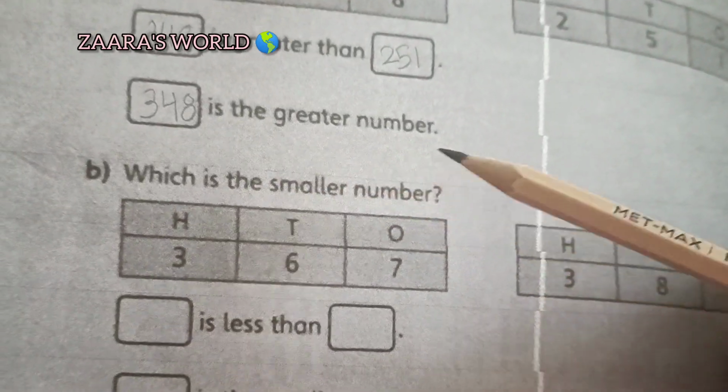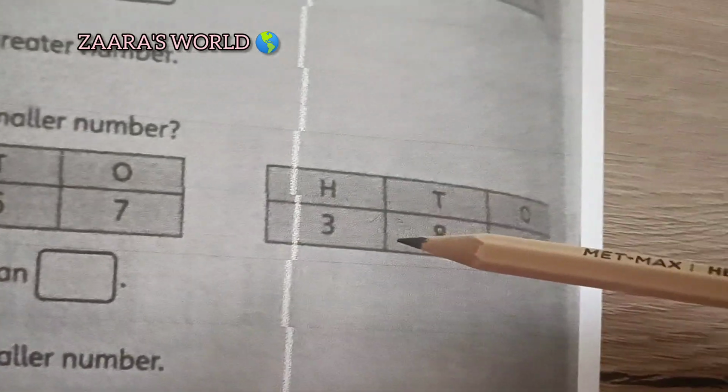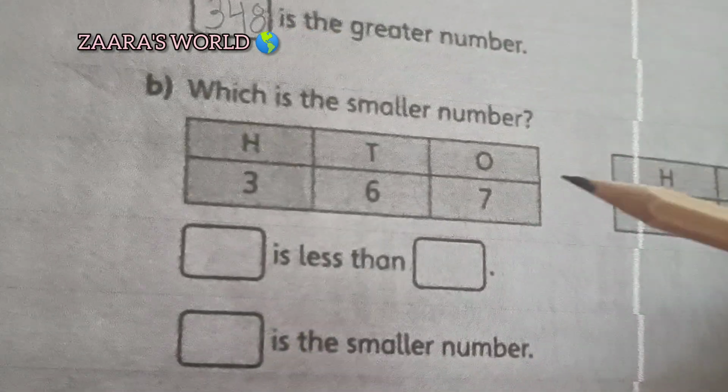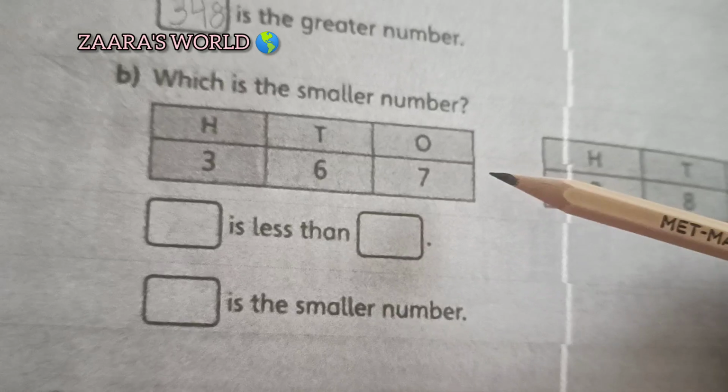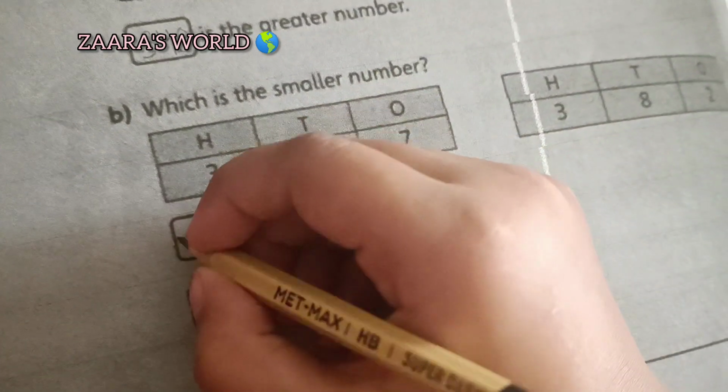Which is the smaller number? Now they gave 367 and 382. This time we have to find the smaller number. So this is the smaller number. We will write here.